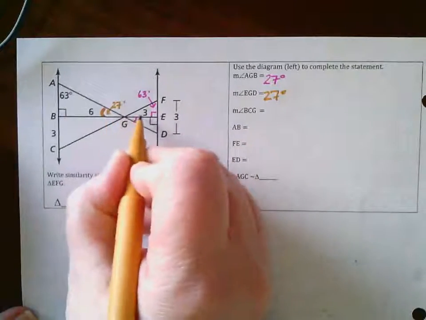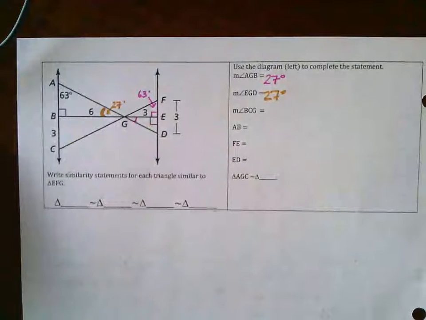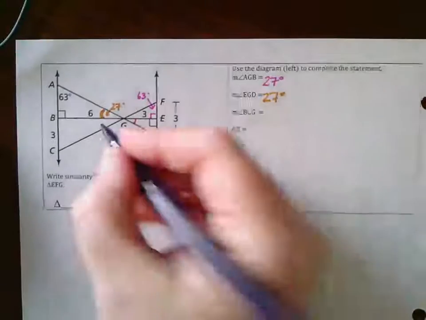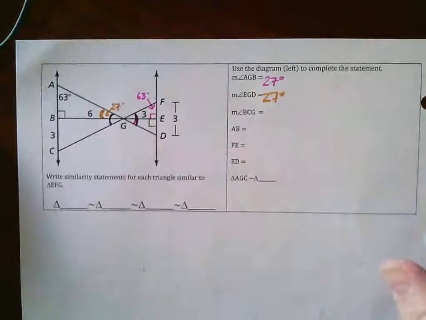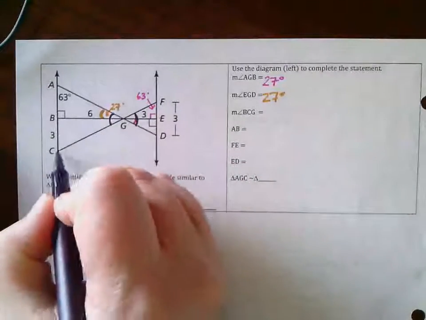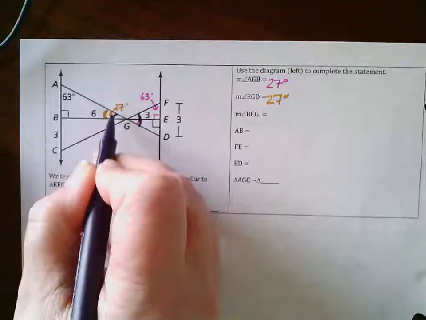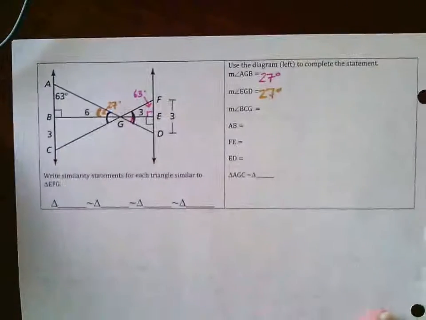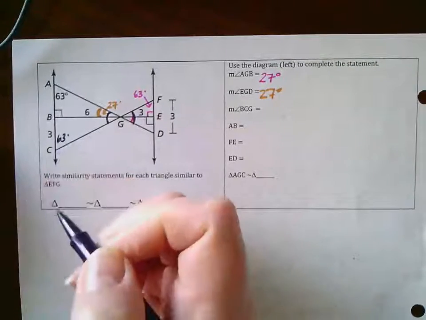By the way, these are also vertical angles. So if you take a look at the whole angle itself, this whole thing and this whole thing, those are vertical angles. So they would have been congruent. So BCG, if this is 27, then this is 27. It's getting split. So this would also be 63.